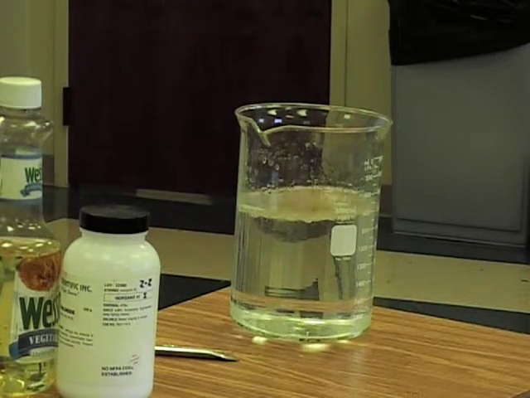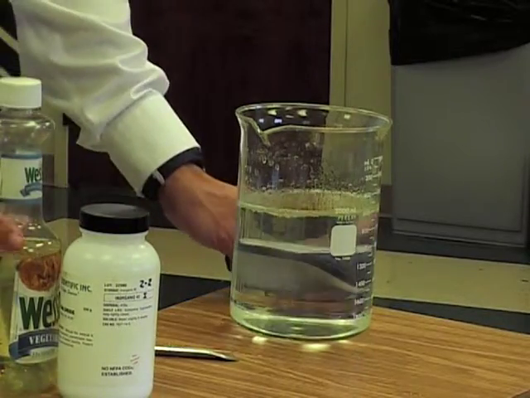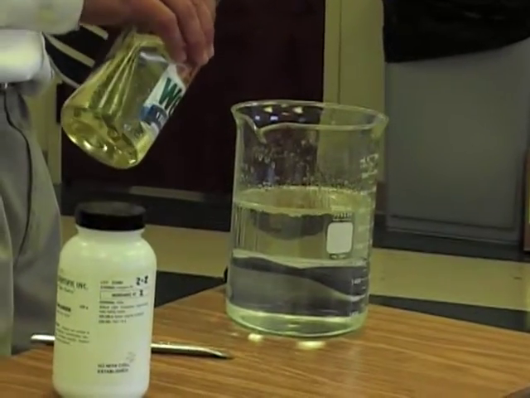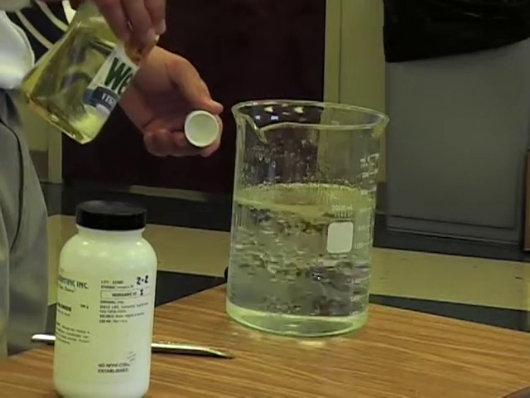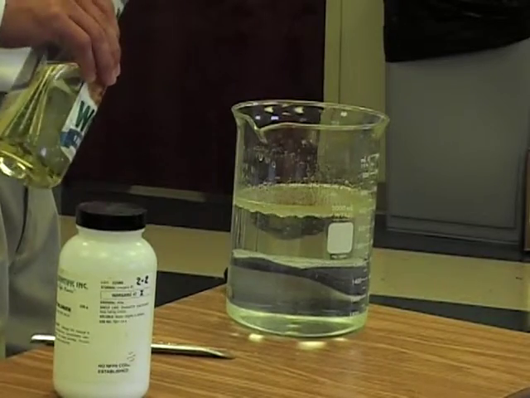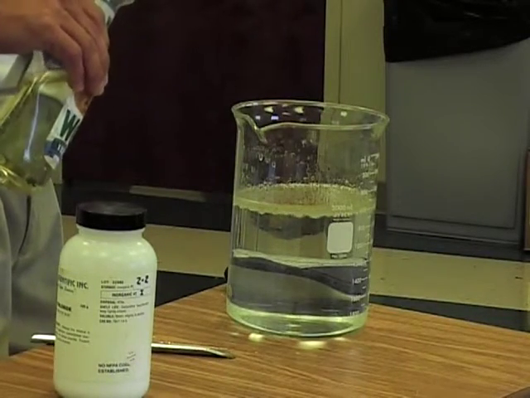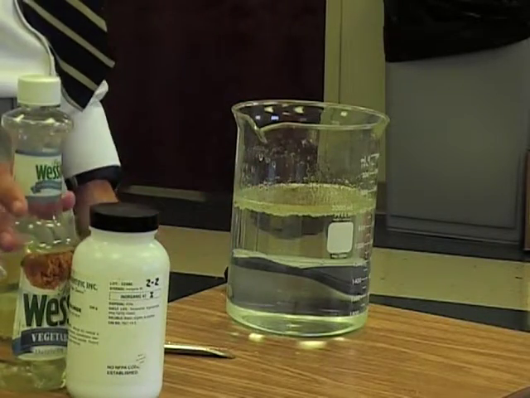Do the little make it fall down and come back up thing again. Like when I first pour it in. Yeah, I missed that. It's exhilarating when you do that. Oh, that is cool. So that shows that the oil is less dense. The oil is less dense. That's why it floats. Yes. Yep.